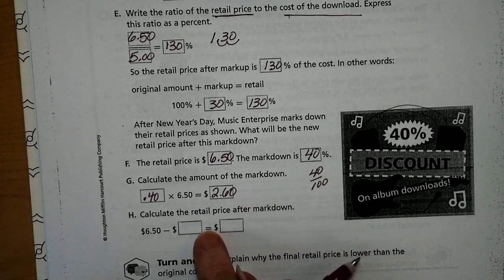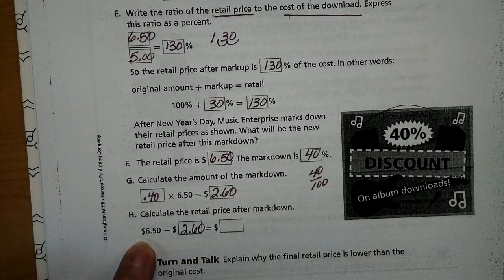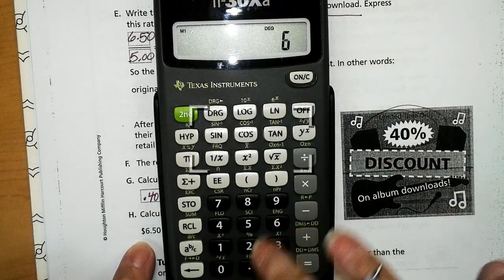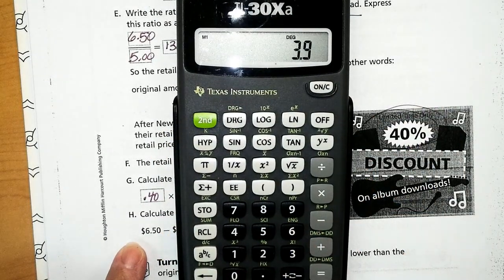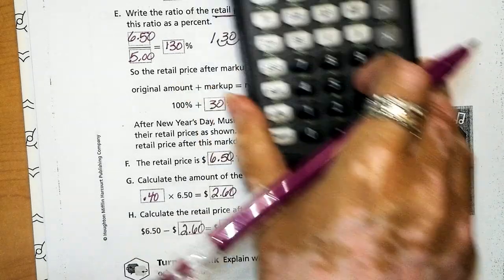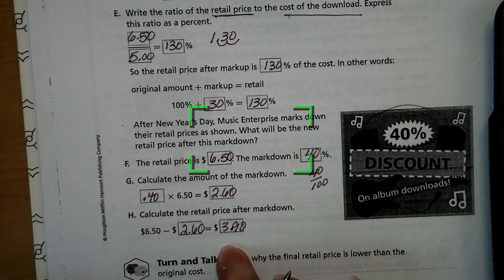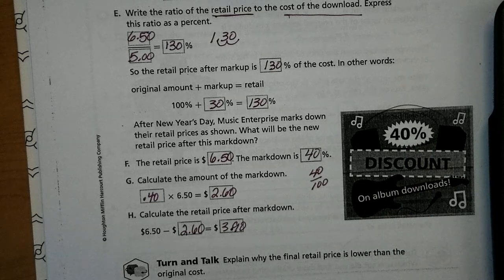So we're going to take that discount and subtract it from that retail price. So 6.50 minus 2.60 is $3.90. So this is what they will pay for that item with a 40% discount. Retail means we're paying more, discount means we're paying less.